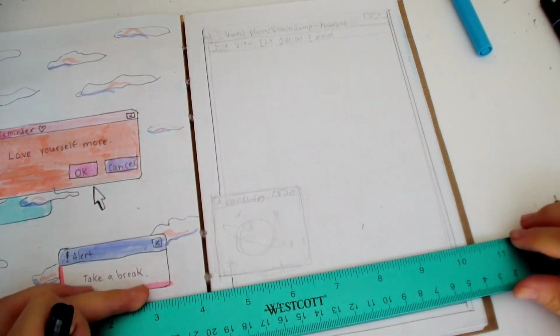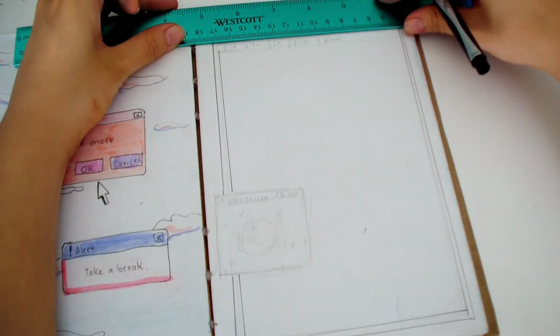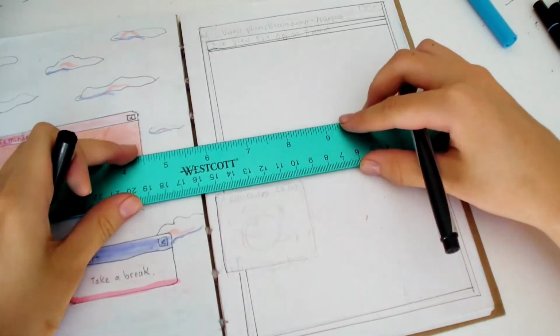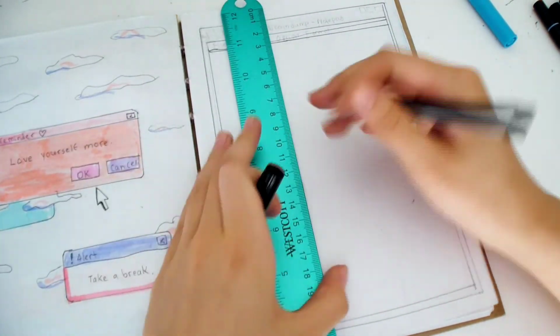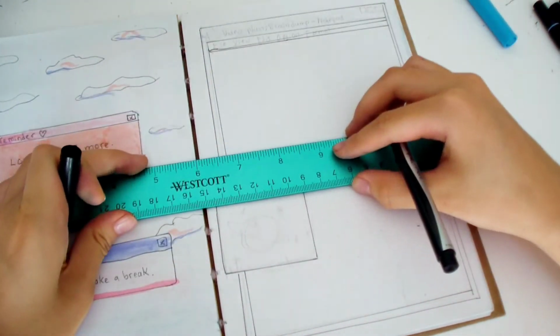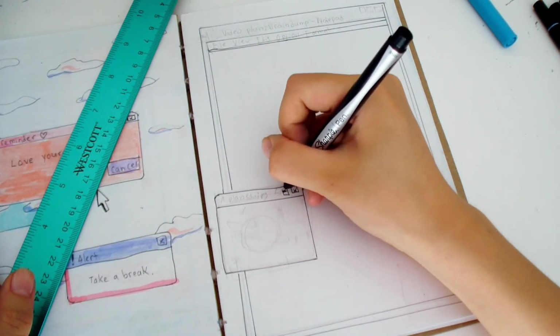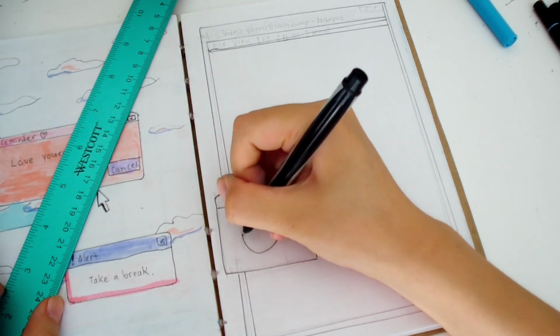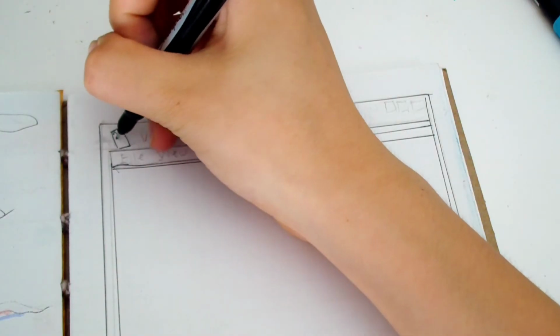I'm drawing a large notepad just like the ones you see on Microsoft. I thought a notepad would be perfect for this spread because it's where I'll place my notes. I also drew a small window on the side for a drawing. I added the control buttons at the top corner of the window. For the small window on the side, I'm drawing the outline of a planet.